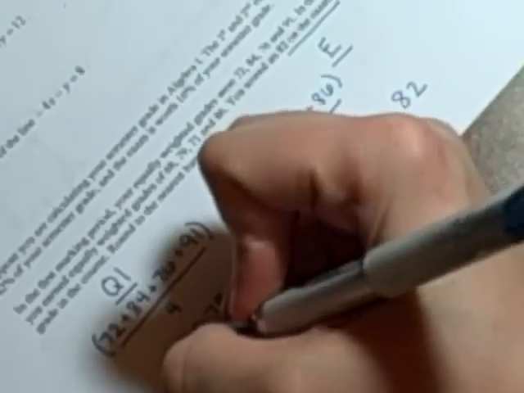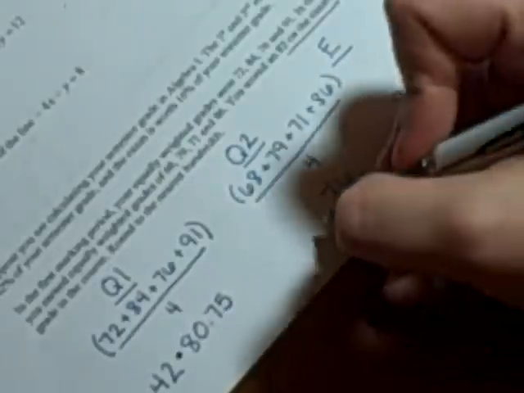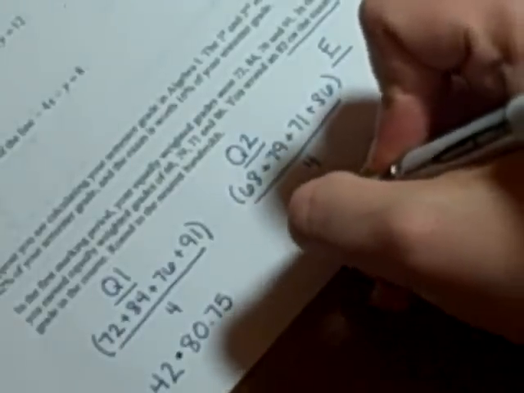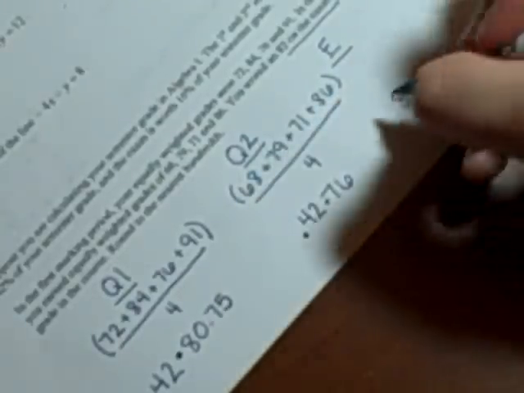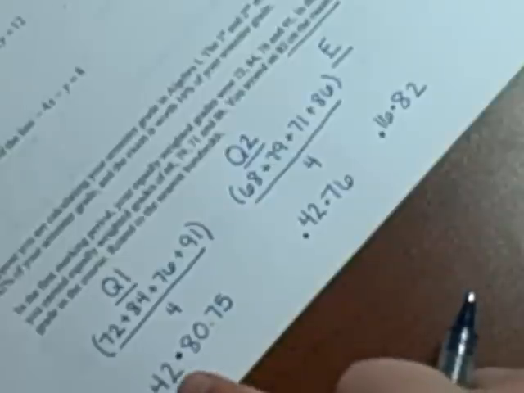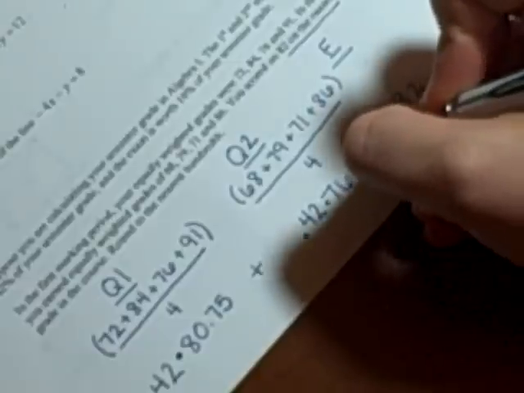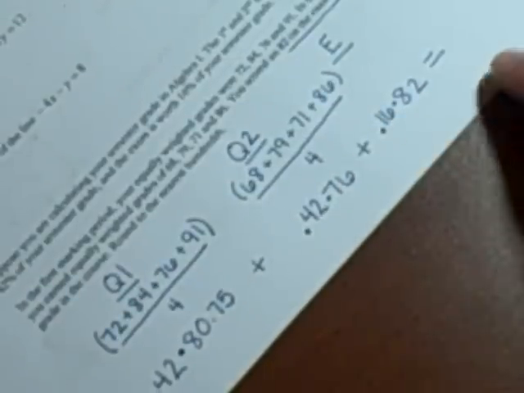So to apply those weightings, I'm going to multiply each one by its weight as a decimal. So I'll take this one and multiply by 0.42 for 42%. I'll take this one and multiply by 0.42. And then I'll take this one and multiply by 0.16. Once I've done those multiplications, I can add these 3 components together, and that will give me my final semester grade. And this you can actually type into your calculator just as is. You could do it all in one shot.